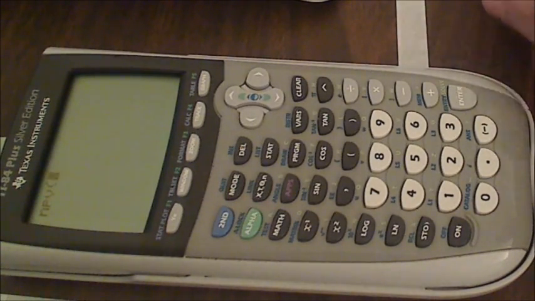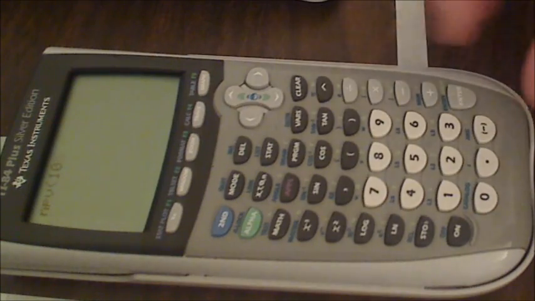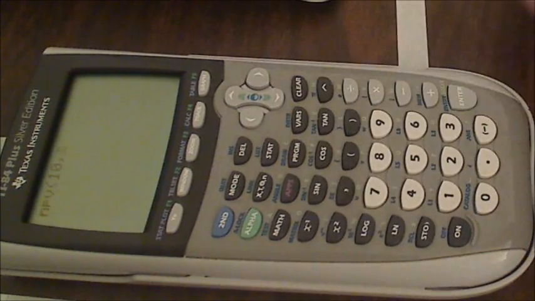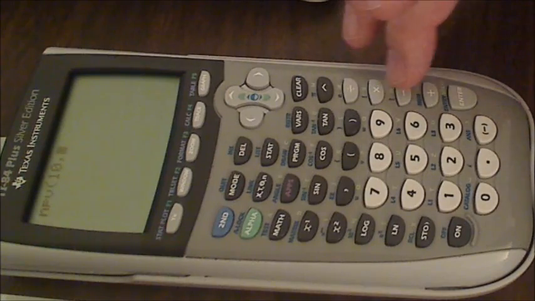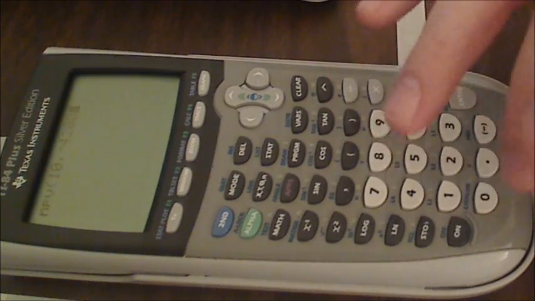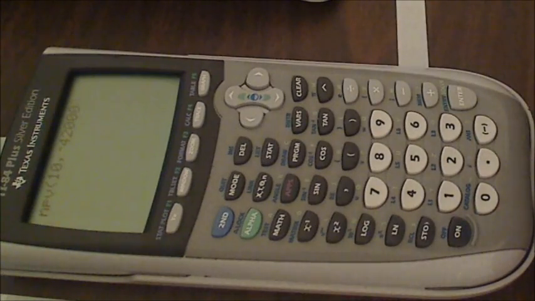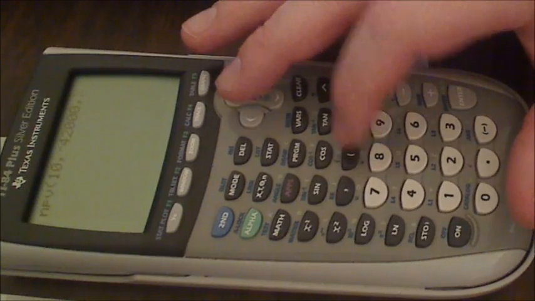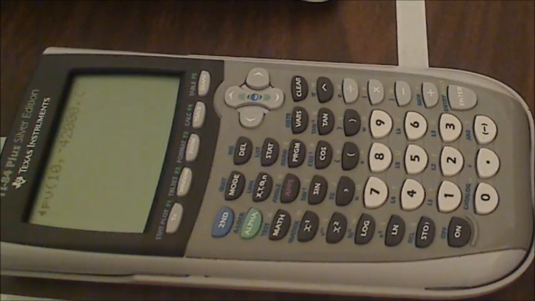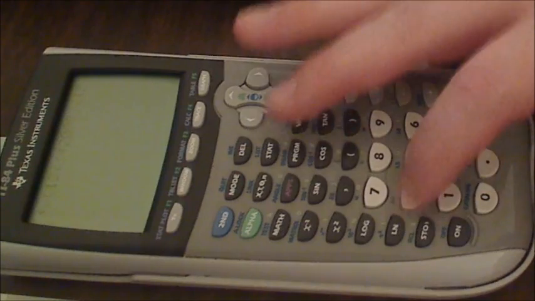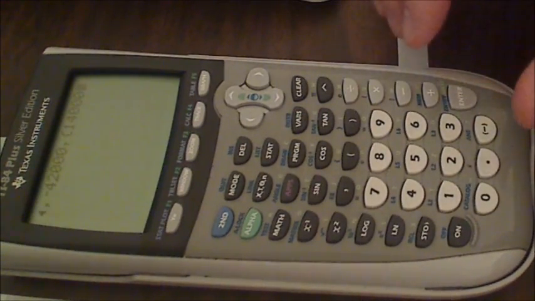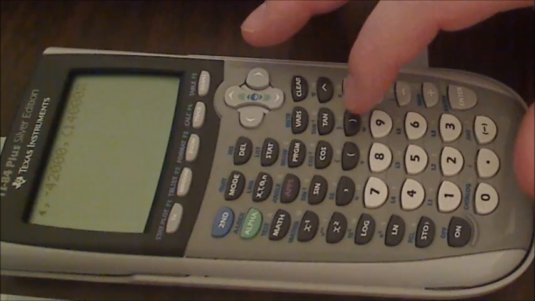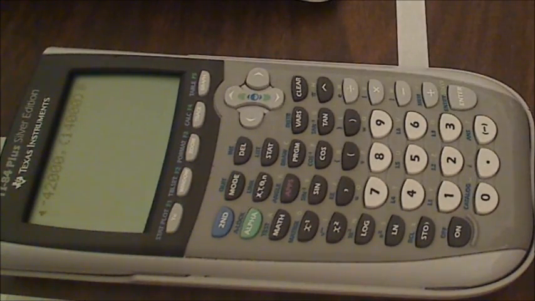Now we want to enter the rate, the interest rate, comma, negative 42,000. That's your initial investment, comma, second, open parentheses, the left one, and enter your yearly payment, second, right open parentheses, comma.